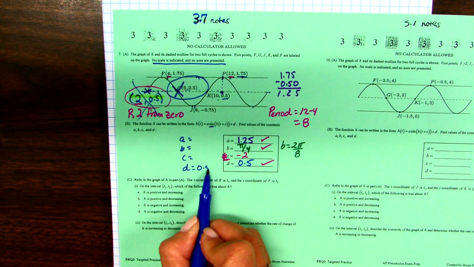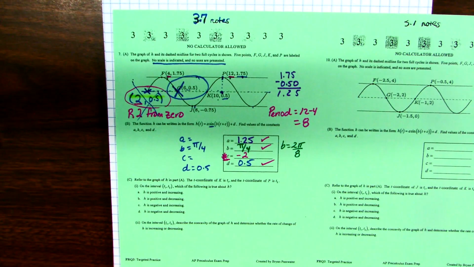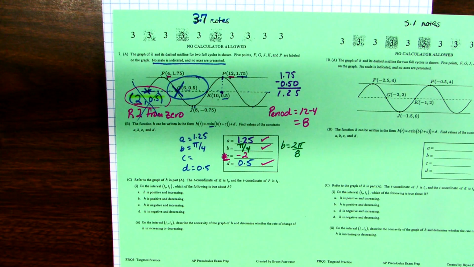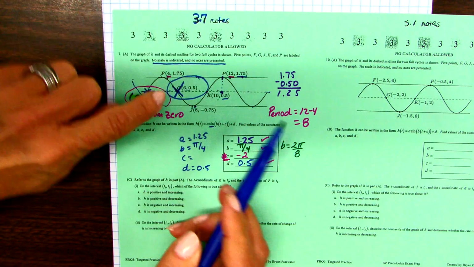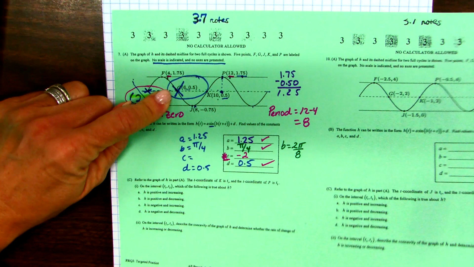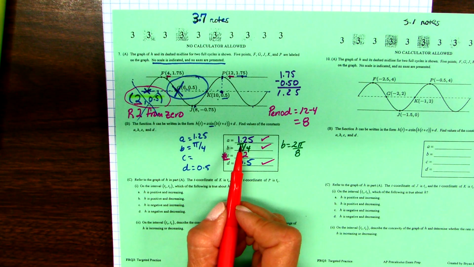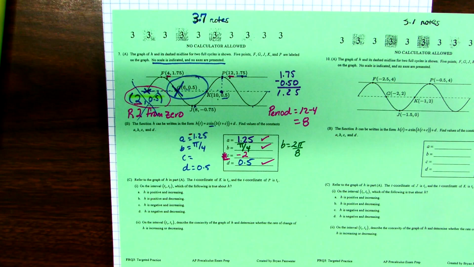My midline won't change. My period won't change. My amplitude won't change. But is it negative? Look, middle, down, middle, up, middle. Is that a flip? Yes. This is where I'm going against something I told you before. This is not asking what is the amplitude, which is always positive. This is asking what the A value is. This is the one time you can put a negative in front of it. You don't write "flip," okay?